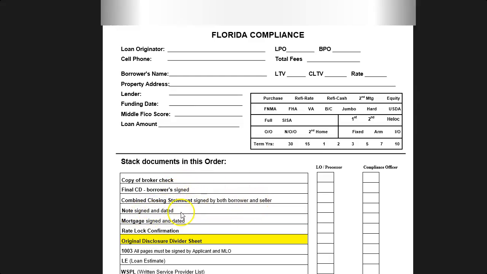The note signed and dated, the mortgage signed and dated, the rate lock confirmation. Now this is very important. That way you have confirmed that all the information from the rate lock is compliant with what the borrower is actually signing and getting at closing. The original disclosure divider sheet. The 1003 must be signed by the borrower and the mortgage loan originator.